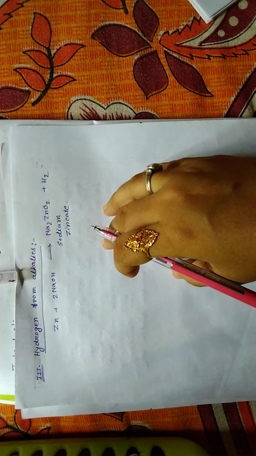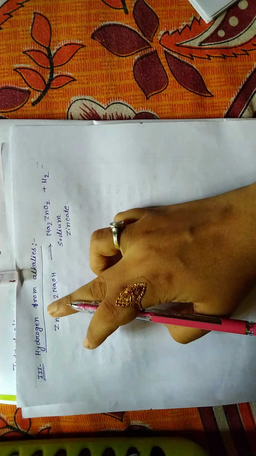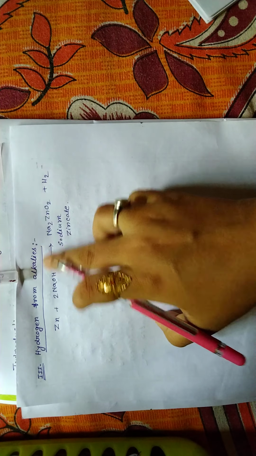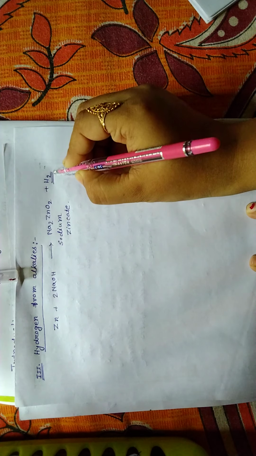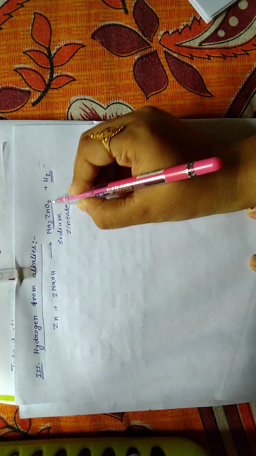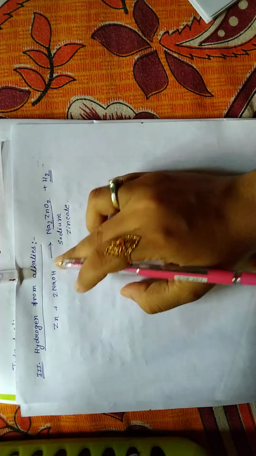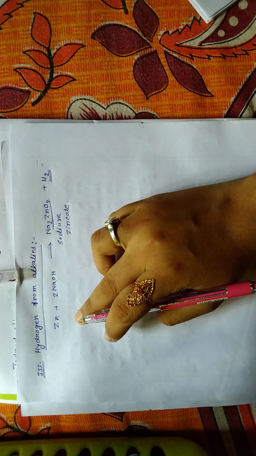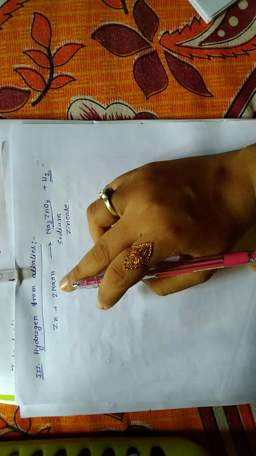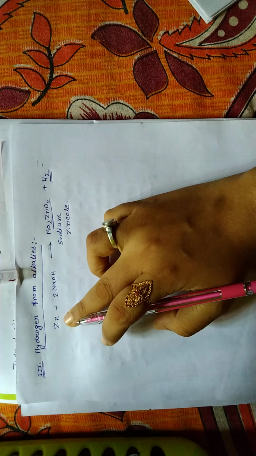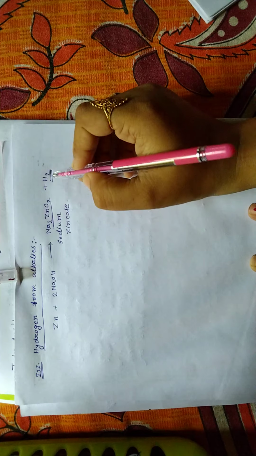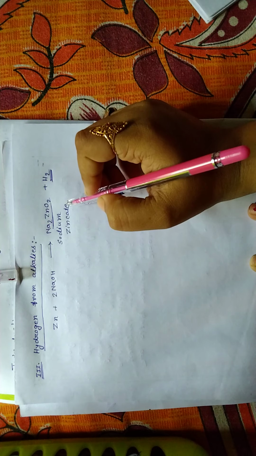Last of today's class, preparation of hydrogen from alkalis. Zinc reacts with sodium hydroxide to form hydrogen and sodium zincate, Na2ZnO2. Also sodium hydroxide reacts with aluminium to form hydrogen. In that case, it forms sodium aluminate. Okay, so zinc reacts with sodium hydroxide to form hydrogen gas and sodium zincate.